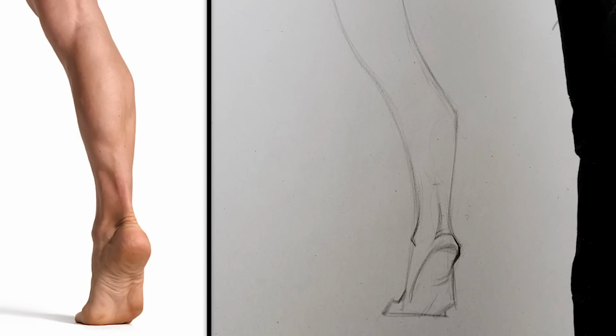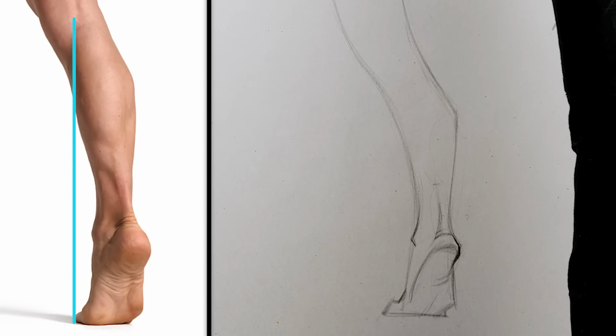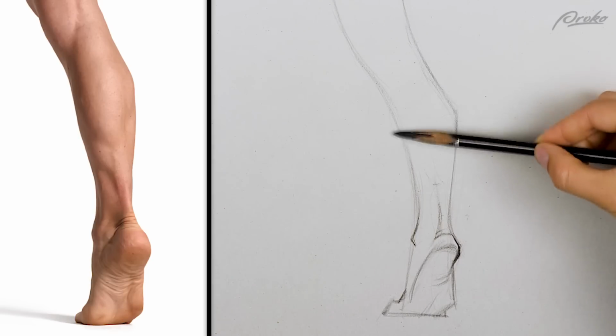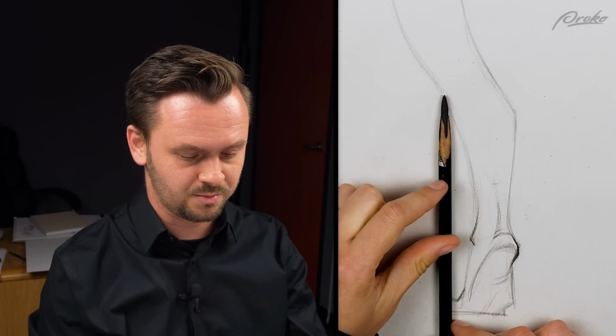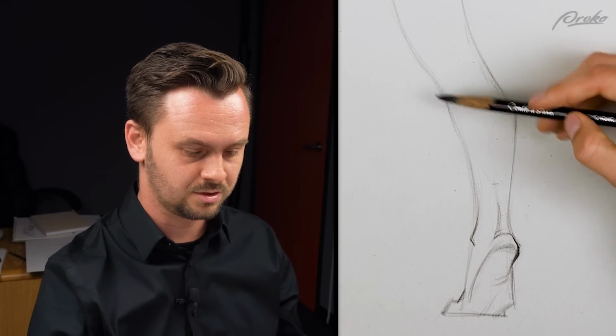The plumb line that I'm checking right now is from the big toe going straight up, and that takes me to the side of the gastrocnemius here. Now, I exaggerated the size of this big toe. I think it makes it look more grounded. So I'm going to go in a little bit, and then from there up, right about there is the side of the gastrocnemius, and that's correct.